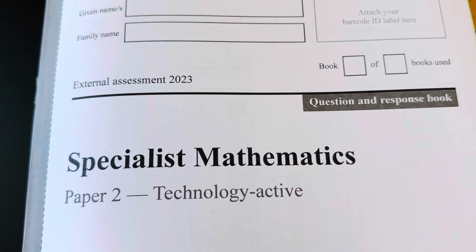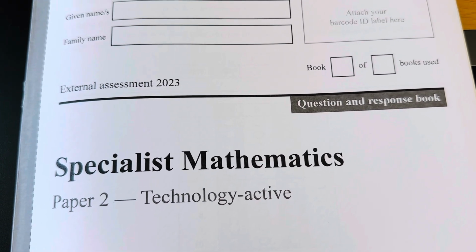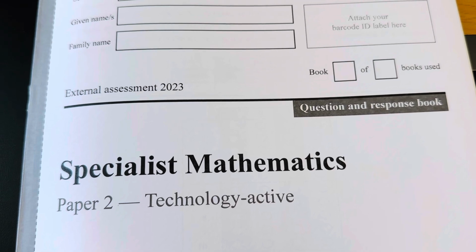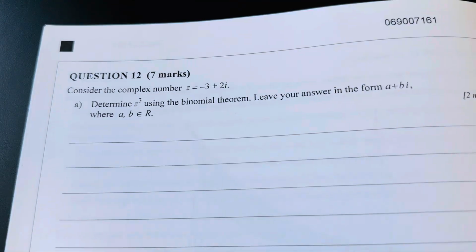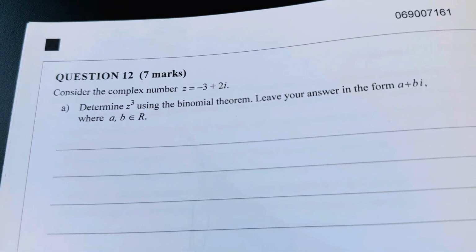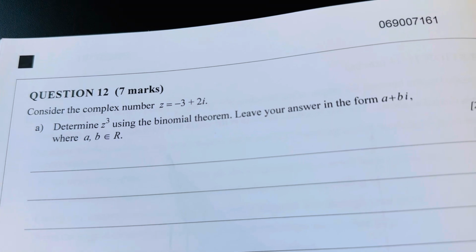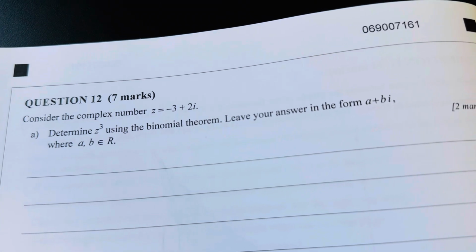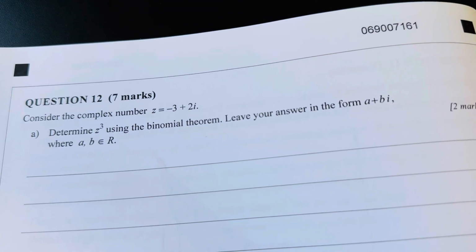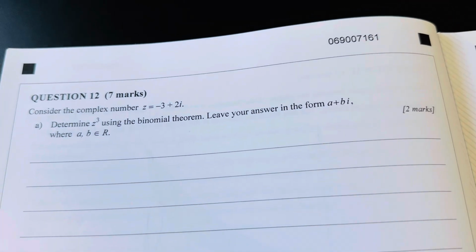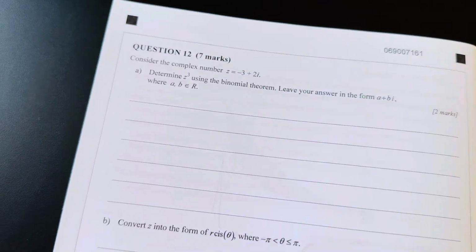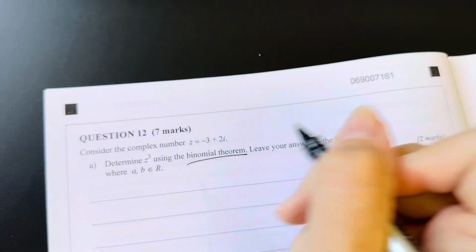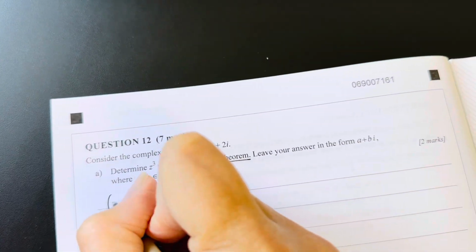Okay, Specialist Mathematics Paper 2, Tech Active X 2023, external. We're working our way through the short response and we're going to do question 12, which is a complex number question. Consider the number z is -3 plus 2i. Determine z cubed using binomial theorem. Leave your answer in a plus bi form. 2 marks. Now it actually specifies using binomial theorem.